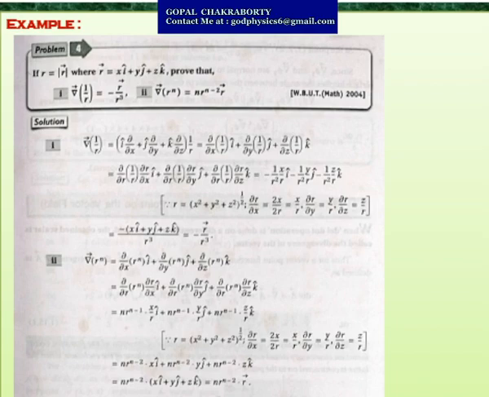If I calculate the partial derivative del del x of 1 by r, the problem is that you can't take the derivative of r directly with respect to x. So we change it to del del r of 1 by r times del r del x i cap plus del del r of 1 by r times del r del y j cap plus del del r of 1 by r times del r del z k cap.